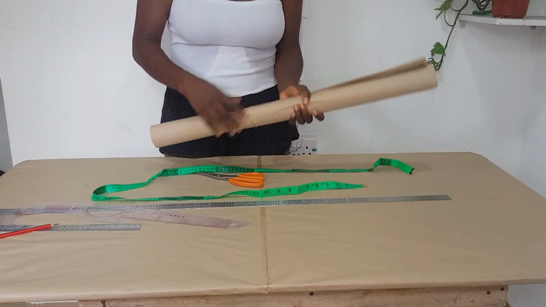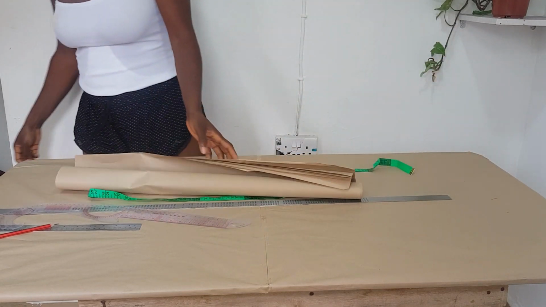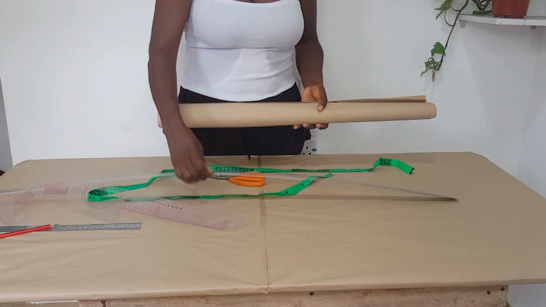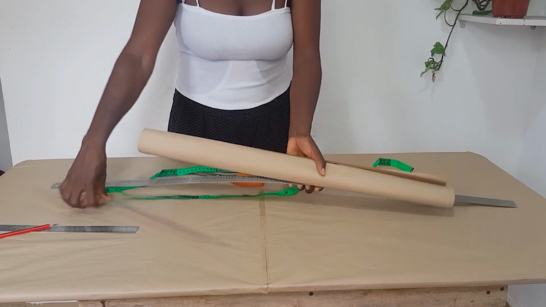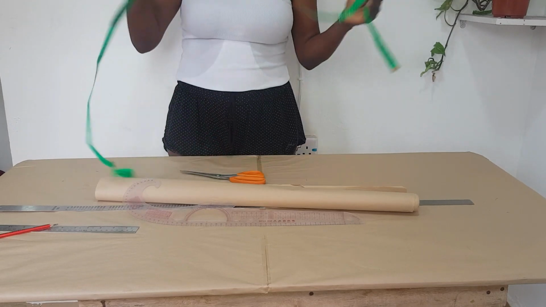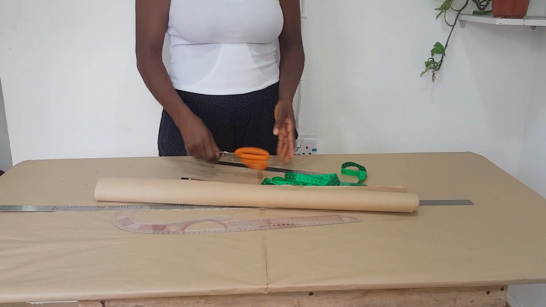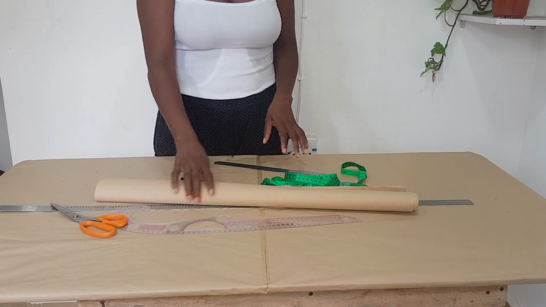In today's video, I'm going to show you how to draft a basic bodice pattern. So here I have my pattern paper, I have my long ruler, I have my French curve, I have my measuring tape, I have my short ruler and a pencil, I have my paper scissors.